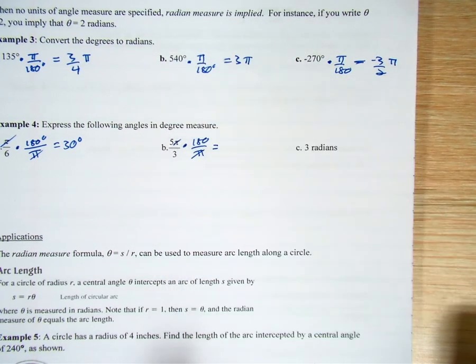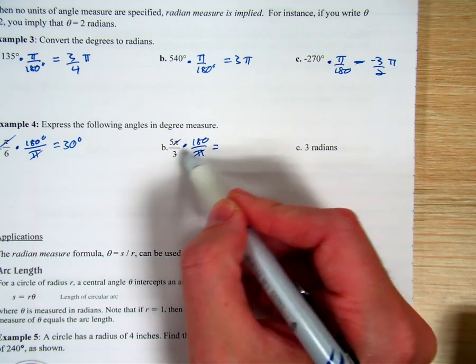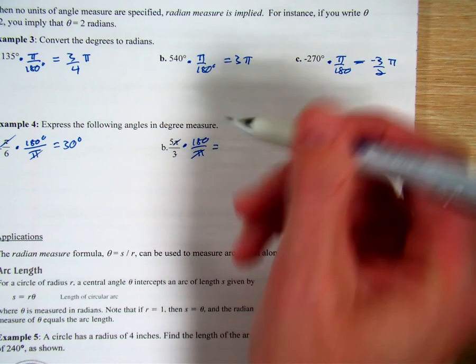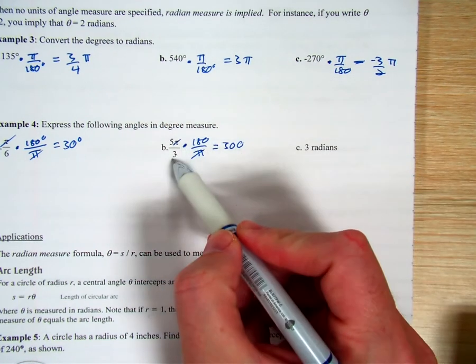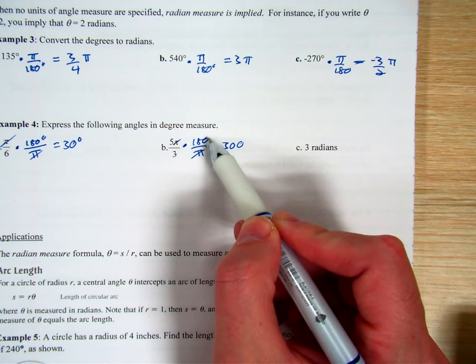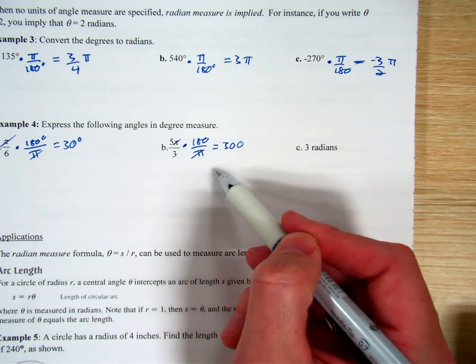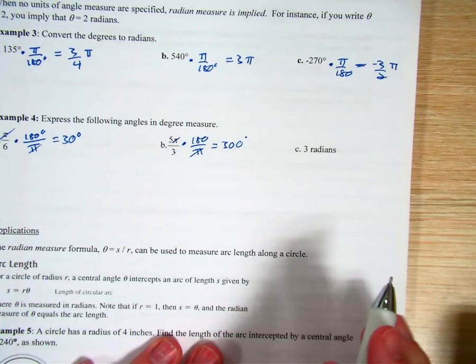Okay, I'm sure many of you will just type this into your calculator. I'm going to do 180 over 3. Okay, that's going to be 60. Then times 5 would be 300. A little bit easier than doing, I suppose we could have done this. 5 times 100 is 500. 5 times 80 is 400. That's 900. Divide by 3, back down to 300. 300 degrees.